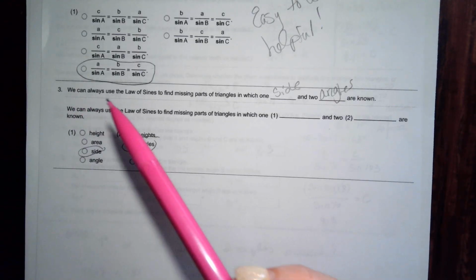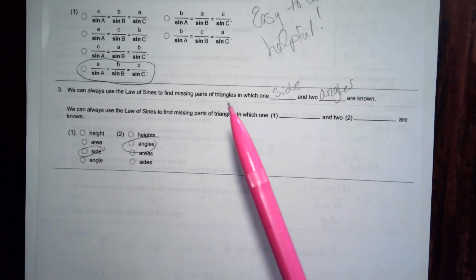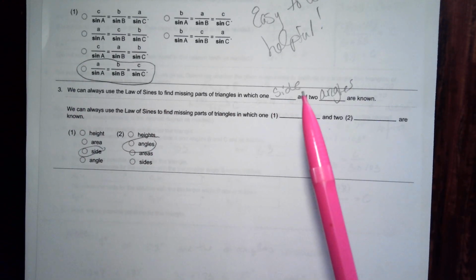This is helpful. It's easy to use. Please be sure that you check your calculator for degree mode when you're working on these. We can always use the law of sines to find the missing parts of triangles in which one side and two angles are known.